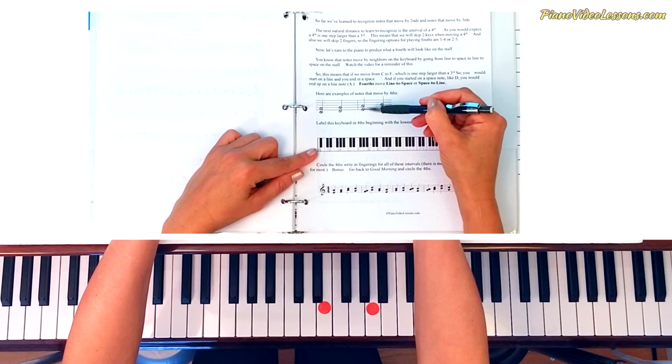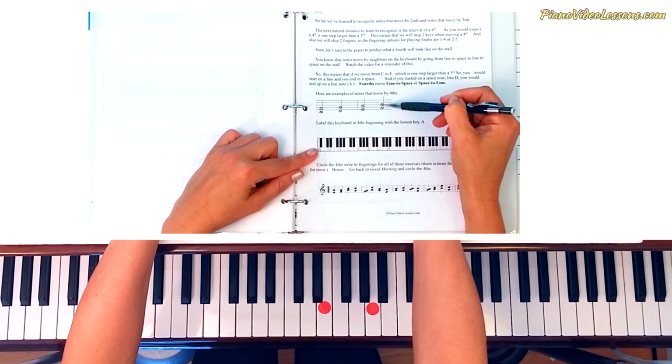Again, here we have bottom line, second space. So we're skipping bottom space and second line. Here we have space to a line, so we're skipping second line and second space.